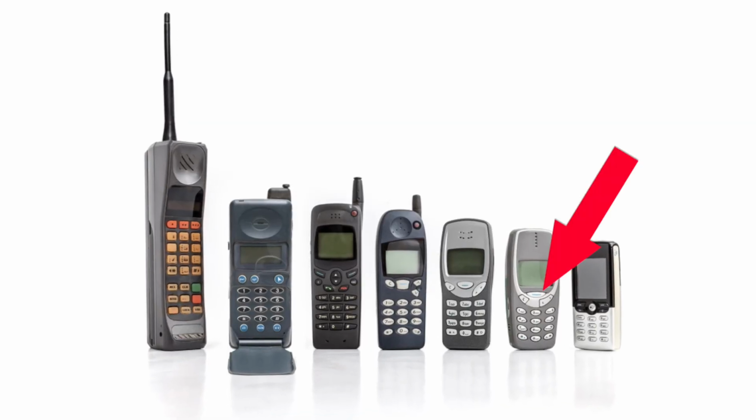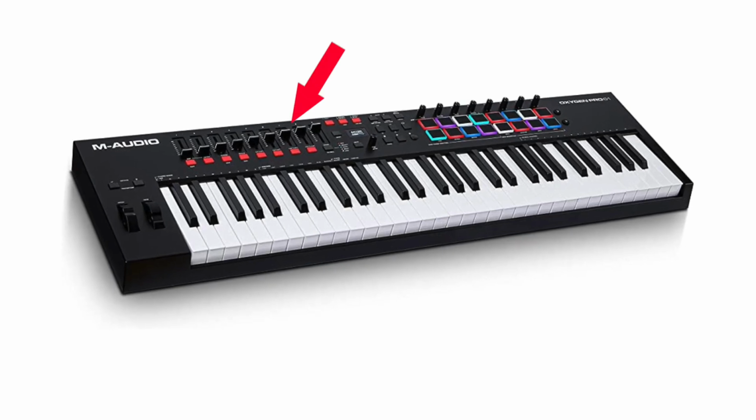Now, something that people don't usually realize from watching the videos about LinnStrument is that it's very expressive. And I think I know why. When we first got mobile phones, we only had buttons, but now we can use our hands. And it's a similar thing with MIDI controllers. At first we had sliders and buttons, but now the power's in our hands.